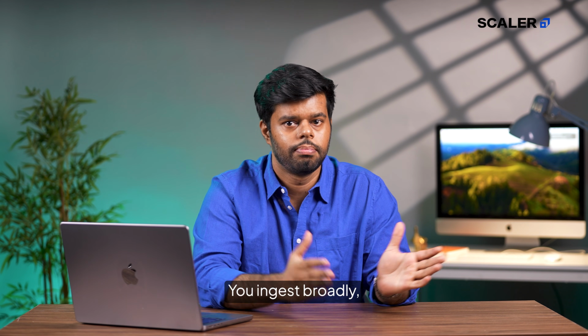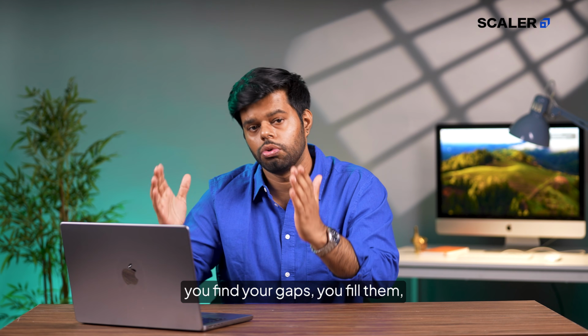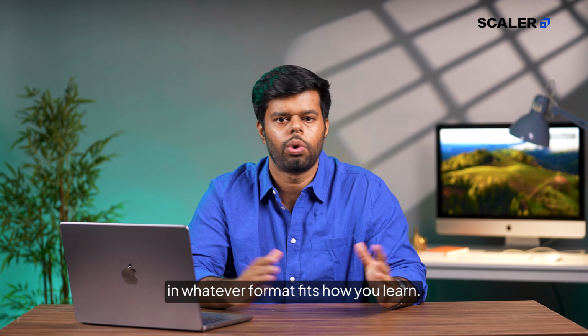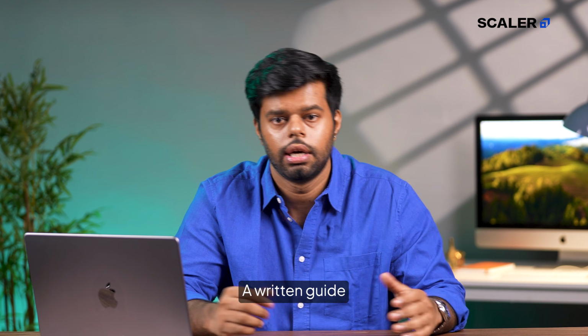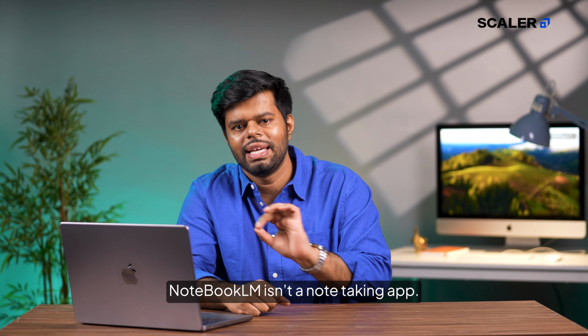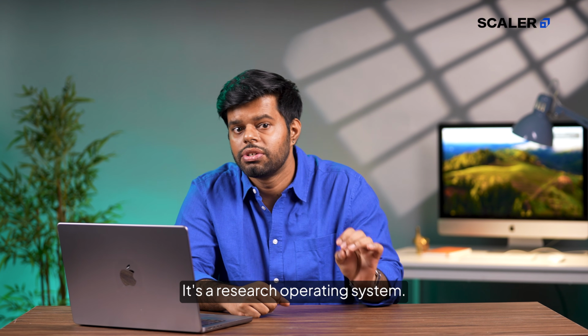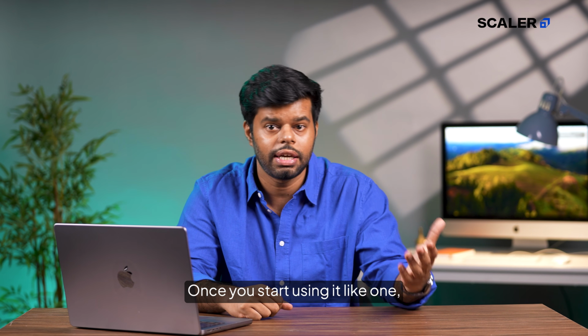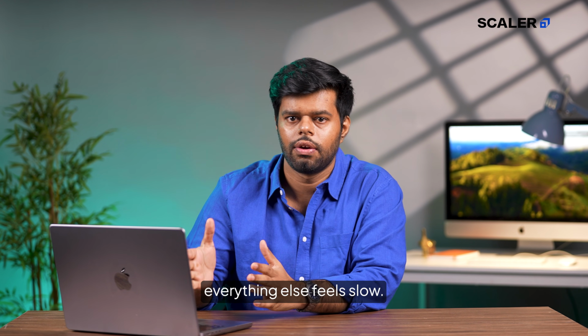You ingest broadly, you find your gaps, you fill them, and then you synthesize in whatever format fits how you learn. A written guide, a podcast, a quiz, or even a first draft. NotebookLM isn't a note-taking app. It's a research operating system. Once you start using it like one, everything else feels slow.